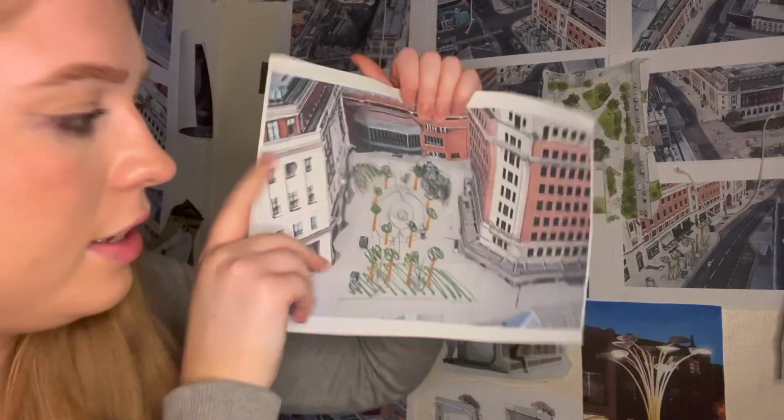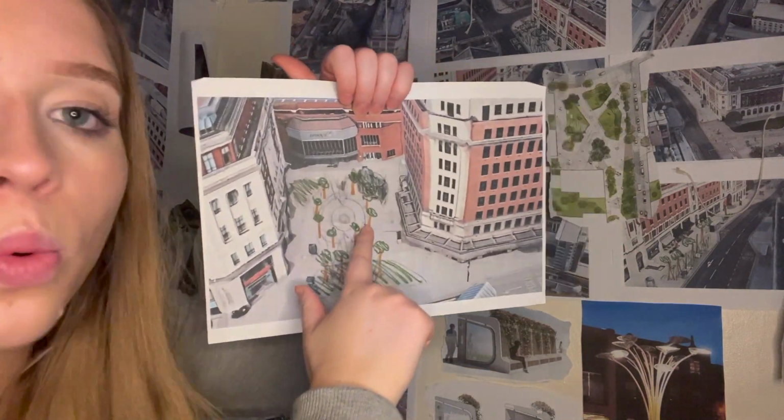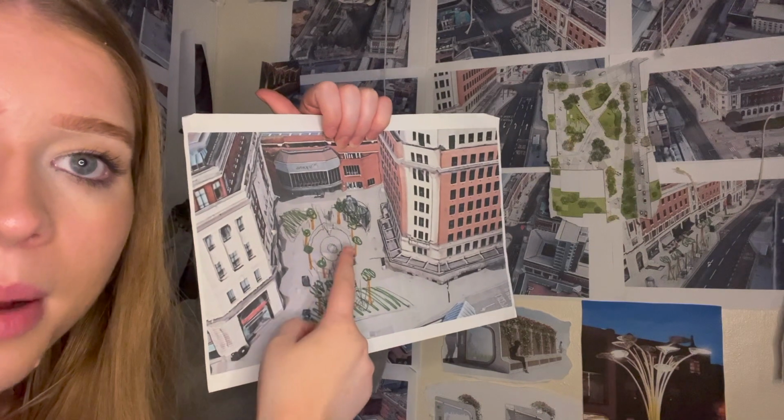So my first idea was to have maybe a water intervention here. There's a statue there currently, and it's of a man holding a beer barrel, but I read up on it and it represents community, so I think it's important to keep it there, but maybe shift it to a more suitable space for it to better be looked at and celebrated.